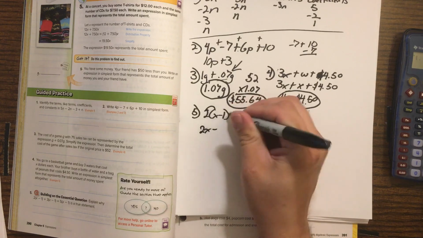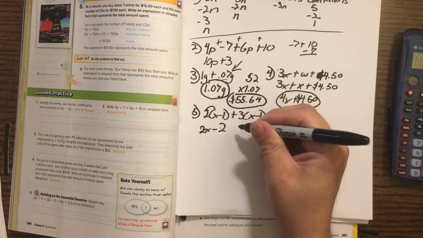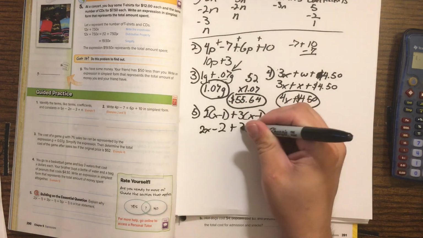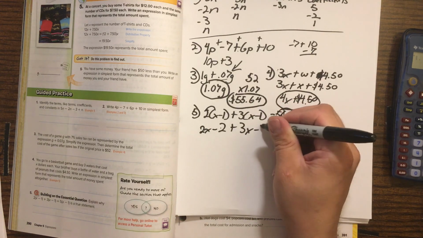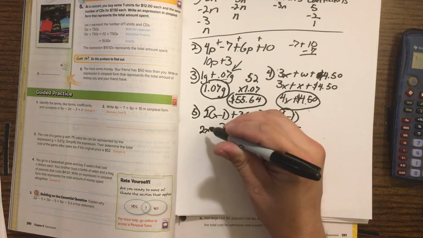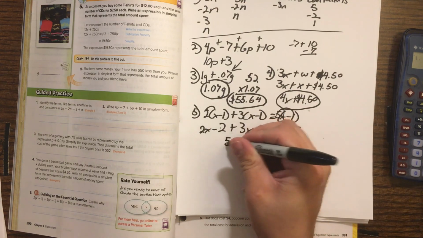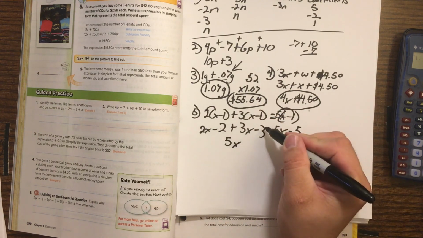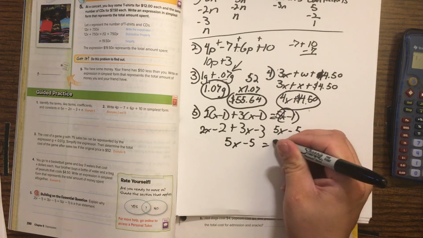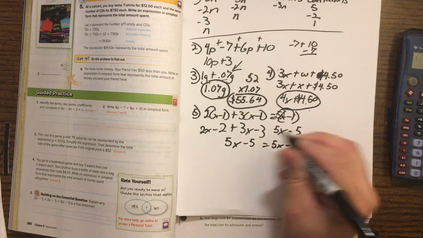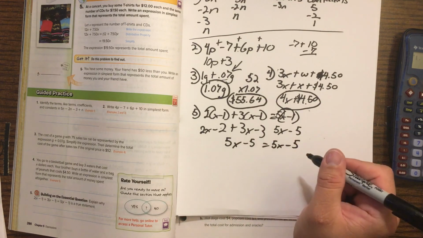Keep my sign. 2 times 1, negative 2, plus 3 times x is 3x. 3 times negative 1 is negative 3. So I'm going to add this stuff up. 2x plus 3x, 5x. Negative 2 plus negative 3 is negative 5. So I get 5x minus 5 doing either one of these equations. That's why it's true. Okay.